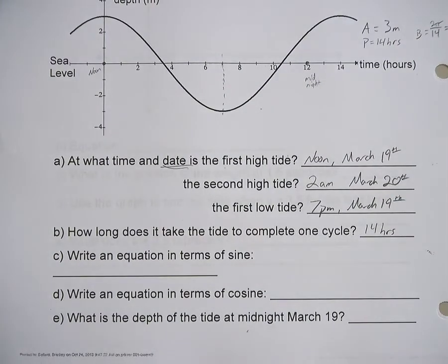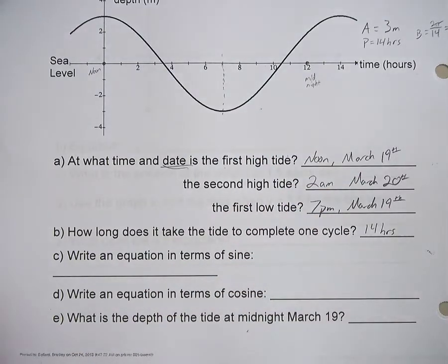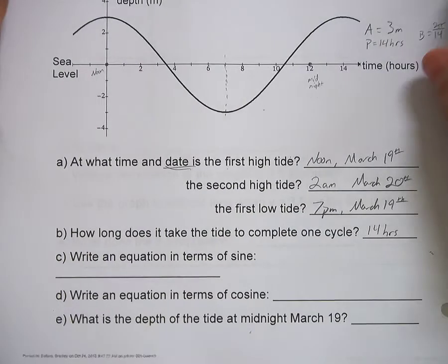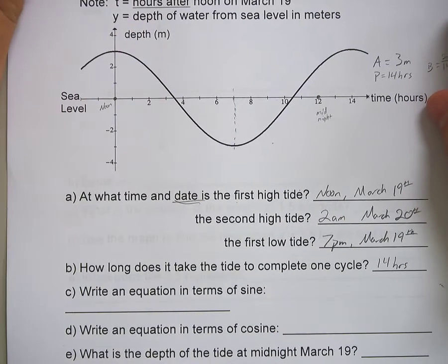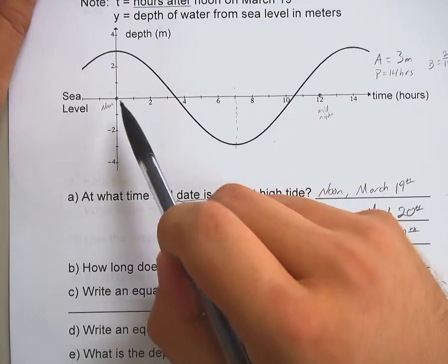It says write the equation in terms of sine. If you look at D, it says write the equation in terms of cosine. Because sine and cosine are both sinusoidal, meaning they make that sine kind of wave, we can use either one of them to model this thing. But here's the tricky part. In order for us to use sine, we have to start on the axis, right? We've got to start on the axis.